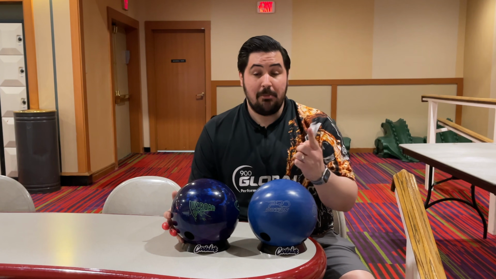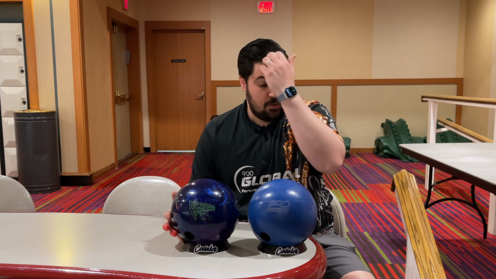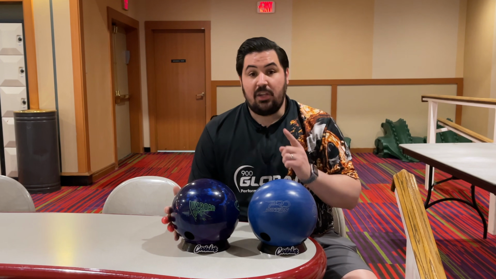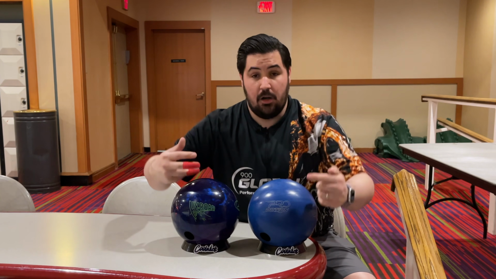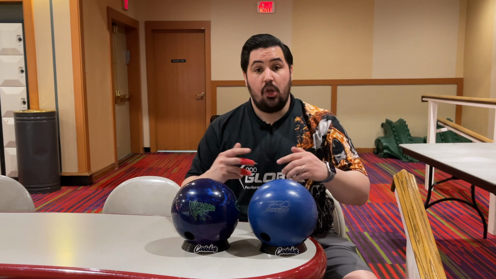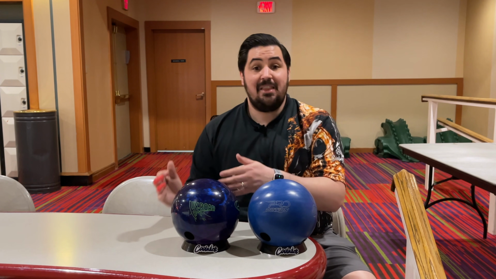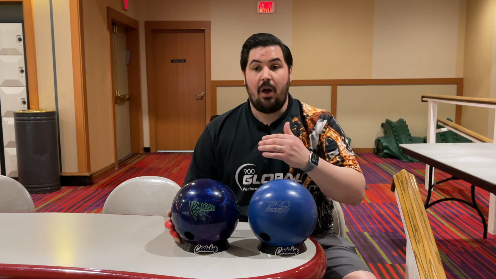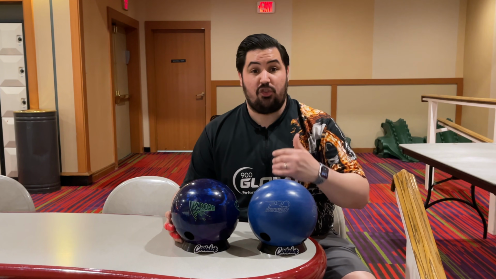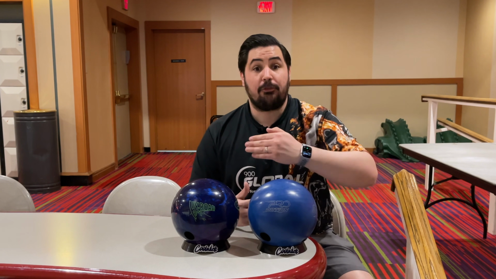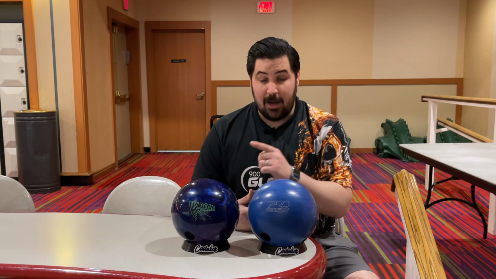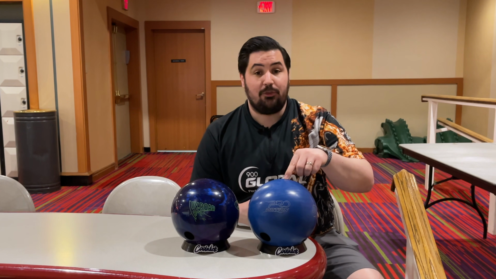And then the next really big thing to pay attention to is that we're not talking about how much these balls are hooking, but more when they are hooking. The Pro Motion is hooking sooner than the High Road Pearl. We're not talking about how much, meaning more or less, just when, front to back, which is when we talk about hook, it's always front to back, not left to right. So I'll get back on the lanes, keep chasing it left with the Pro Motion.